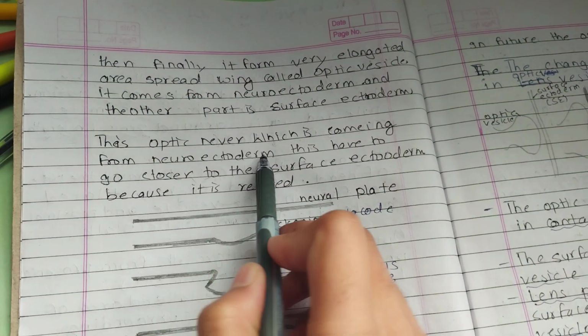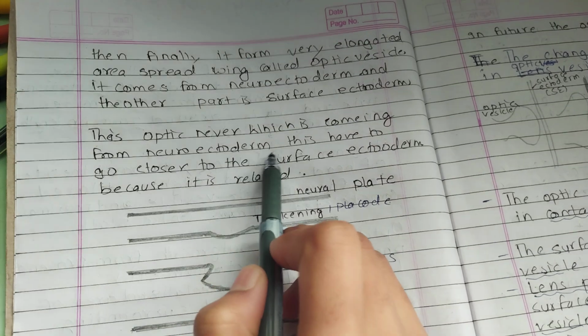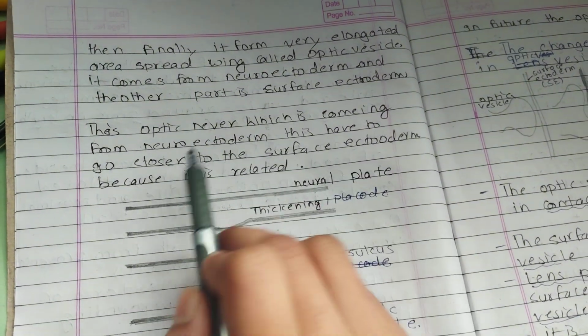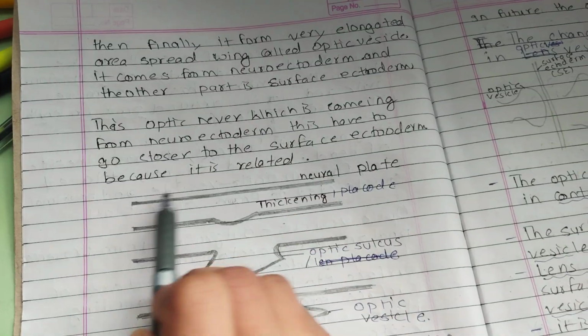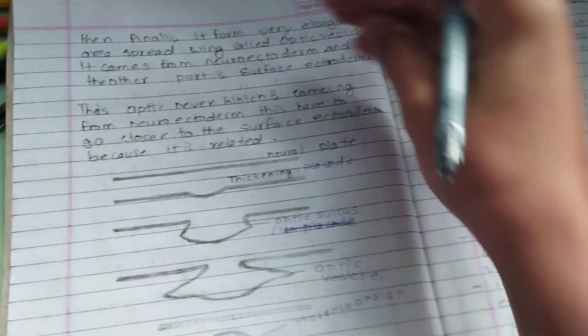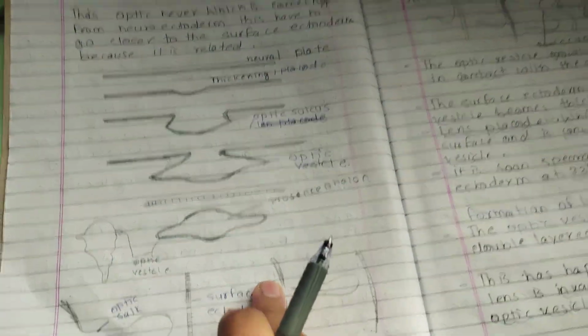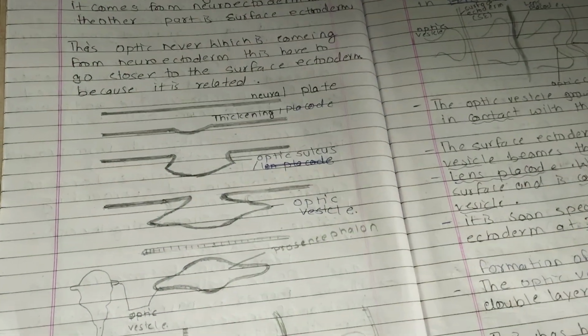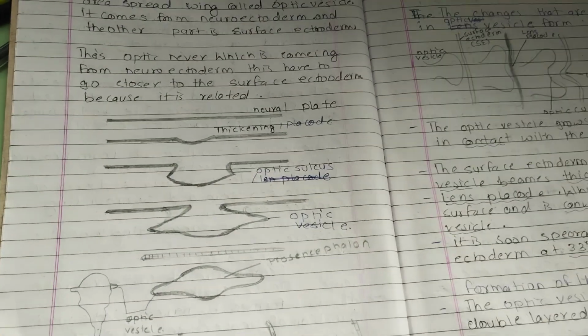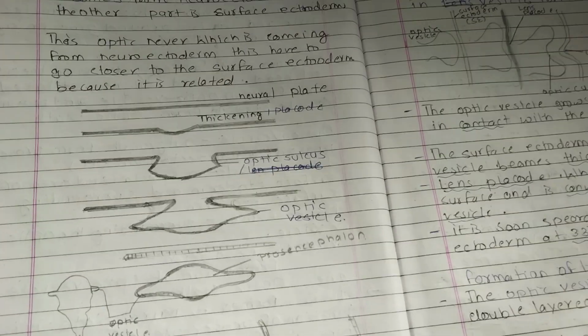This optic nerve, which is coming from the neuroectoderm, has to go slowly to the surface ectoderm, because it is related. Okay, just leave it and see this picture. If you understand this diagram, you will understand the whole formation of the optic vesicle and optic disc.